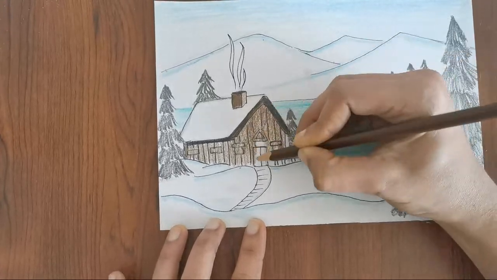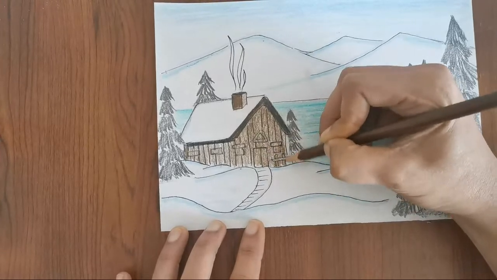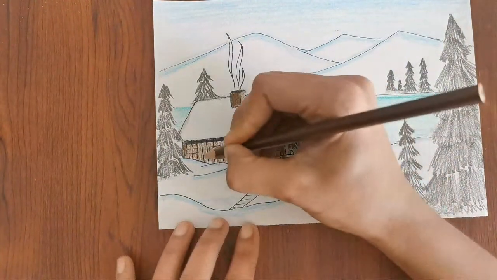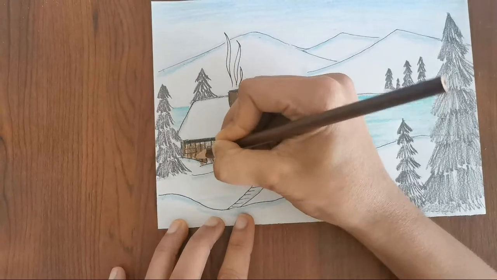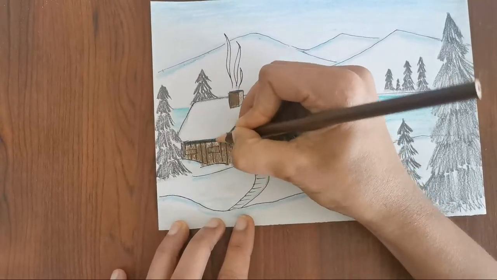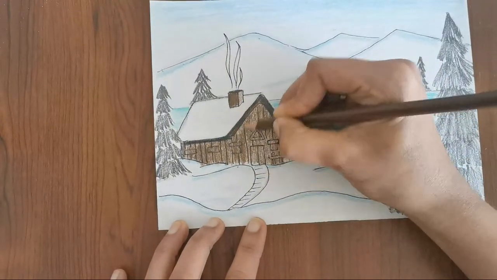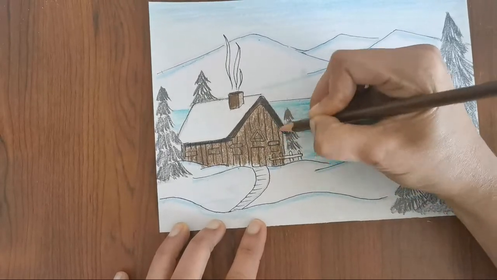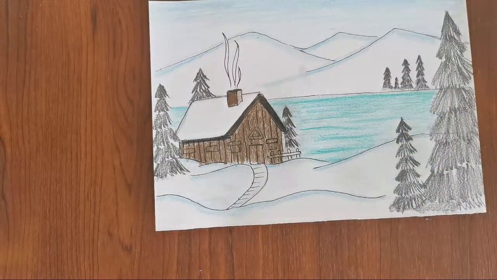And if you have a correction pen, let's use that also for some snowflakes and all. So you can simply cover it completely. Okay, so I have covered the hut as well.